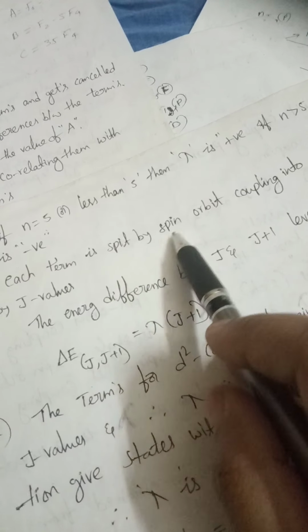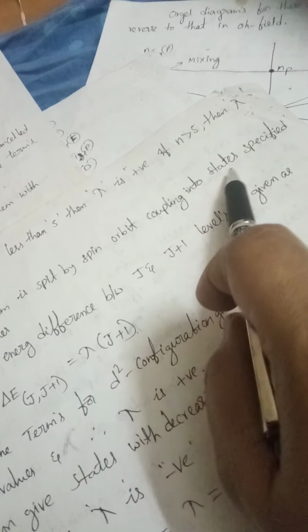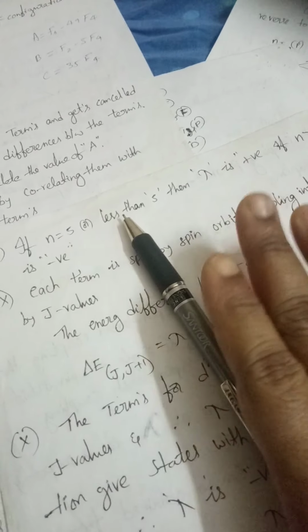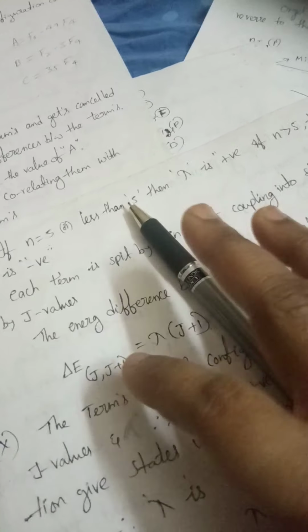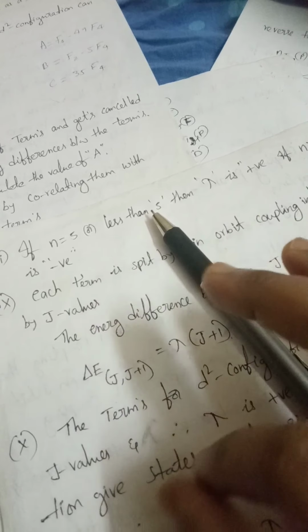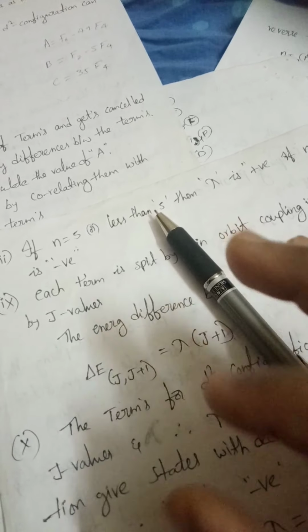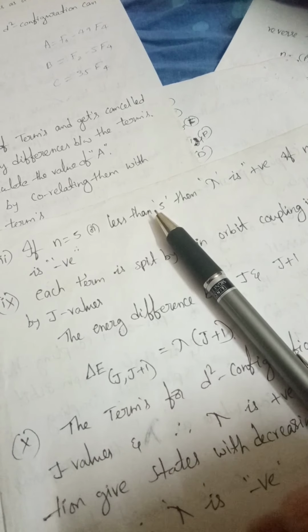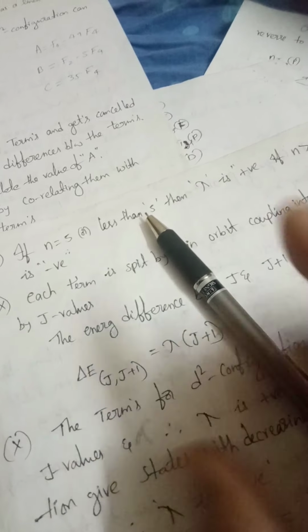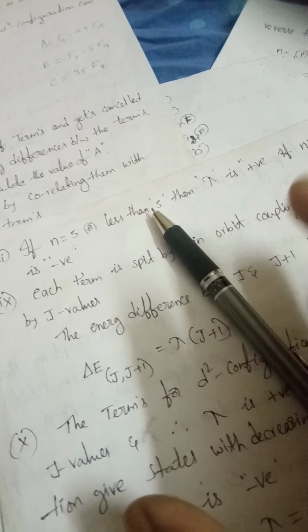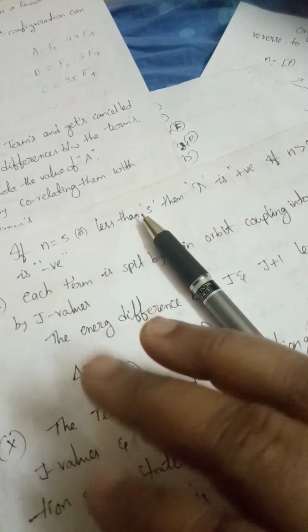Each term is split by spin orbital coupling into the states specified by J values. It is the most difficult topic to understand, but it is a must-know question. The main idea is that zeta is indicated for the single electron, whereas lambda indicates the number of electrons involved in spin orbital coupling, LS coupling and JJ coupling.